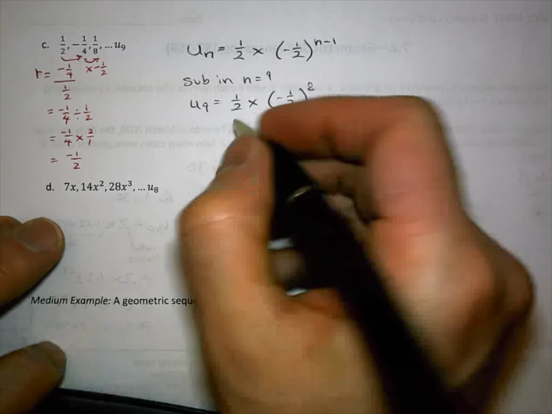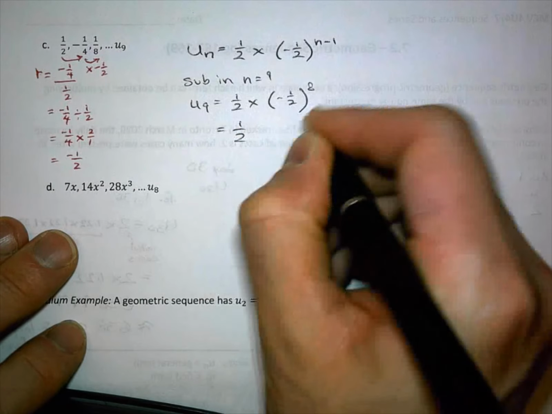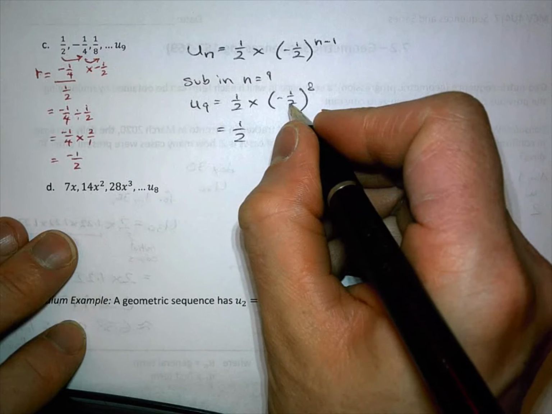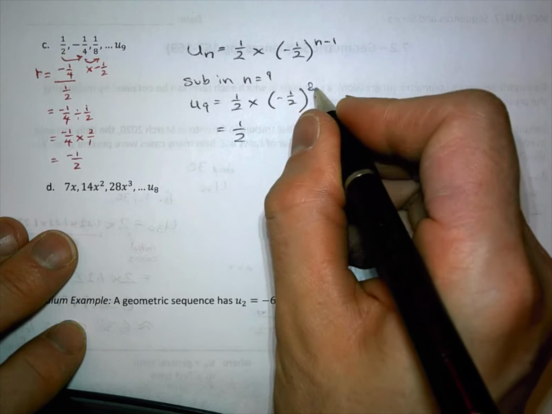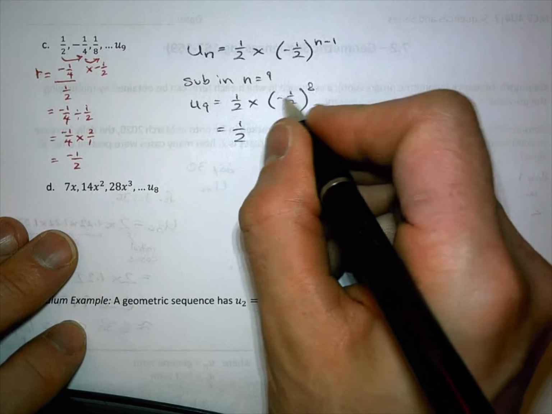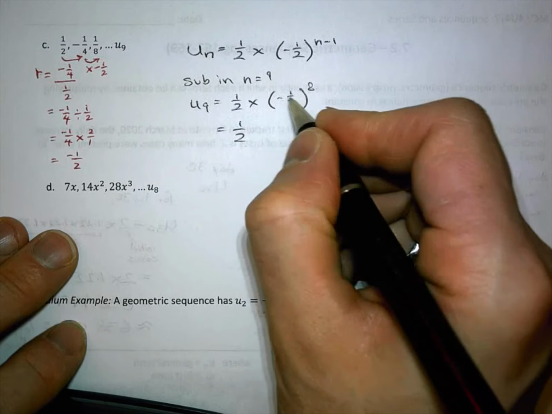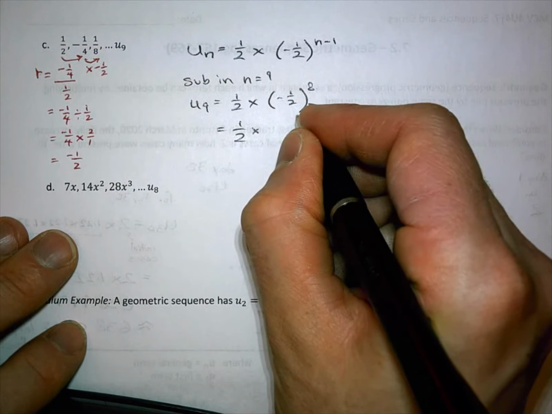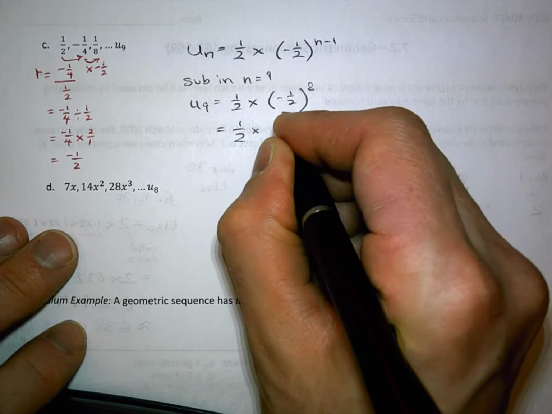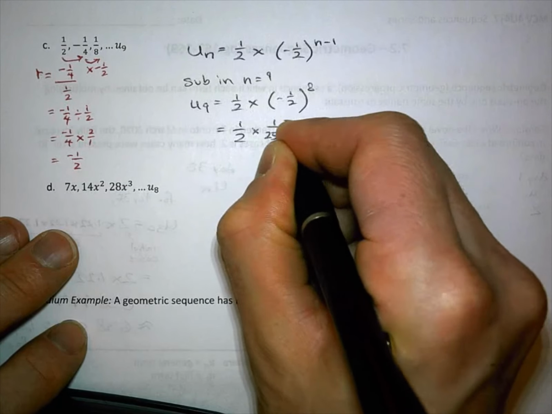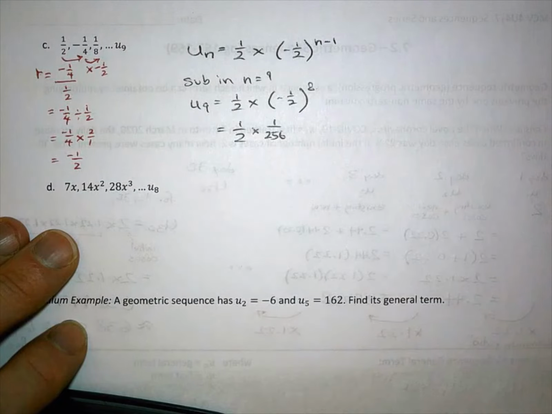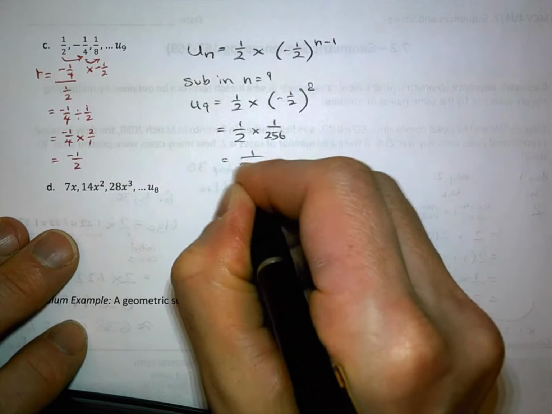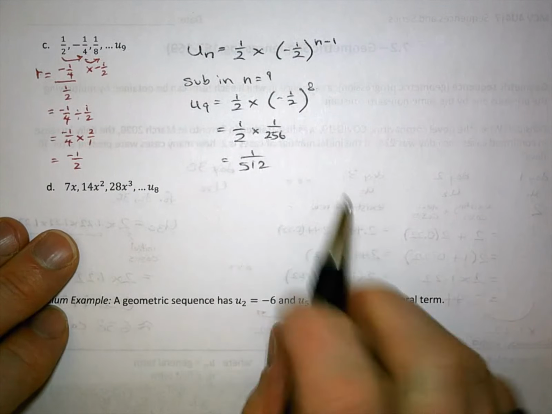Now let's do this one the old-fashioned way. This gives me half. A negative half to the power of 8 means it's negative times negative times negative. It's always going to be a positive because you have an even exponent. And 2 to the power of 8 is 256. So I end up with 1 over 256. So I end up with 1 over 512. It's a positive number. And this makes sense.